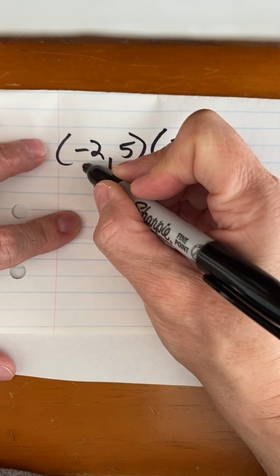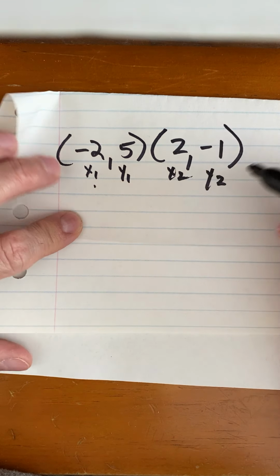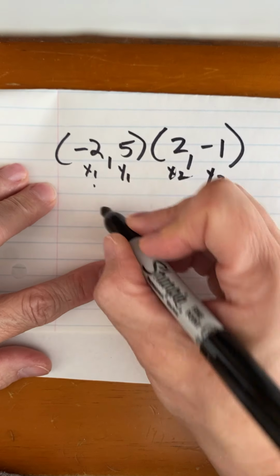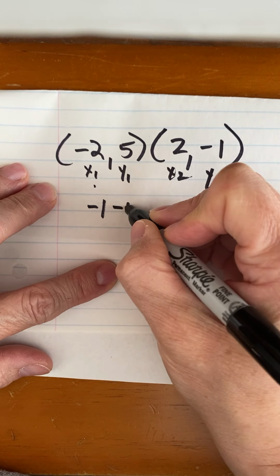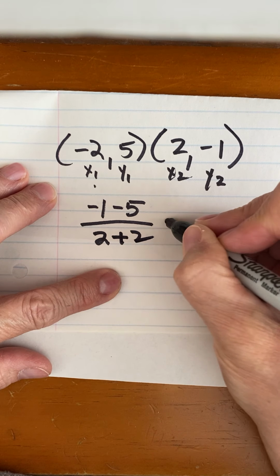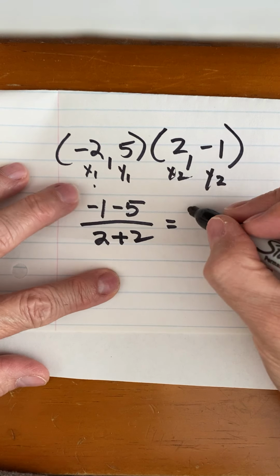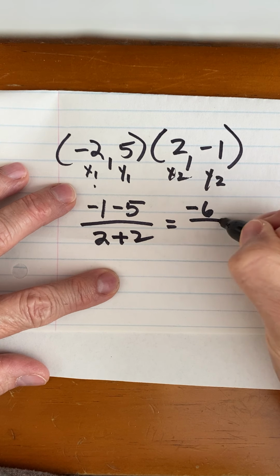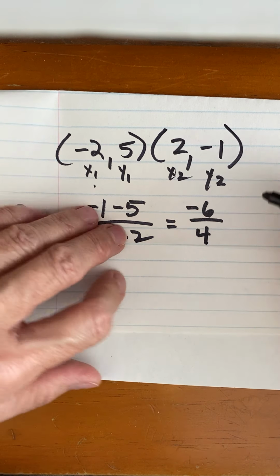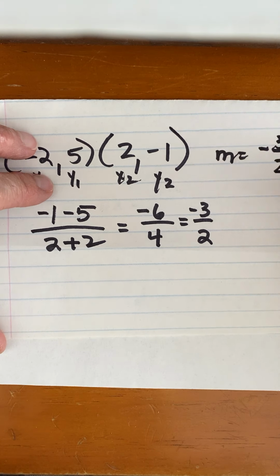So I'm going to label x sub 1, y sub 1, x sub 2, y sub 2. I do y sub 2 minus y sub 1, so negative 1 minus 5 over 2 minus negative 2. Now notice, 2 minus negative 2 becomes 2 plus 2. So this becomes negative 6 over 4. And I always simplify my slope, so this is negative 3/2. So now m equals negative 3/2.